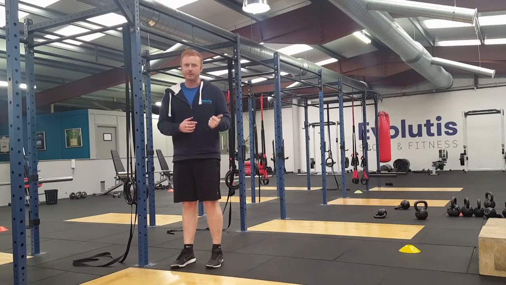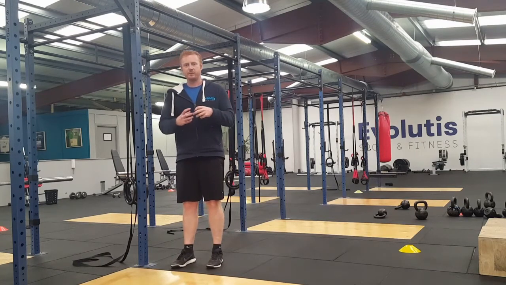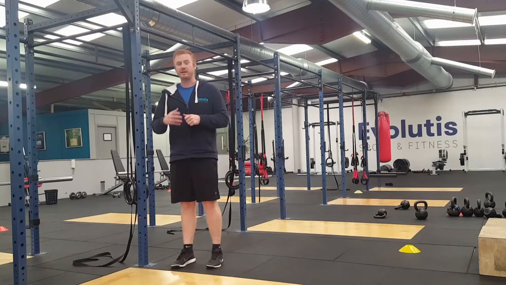So that's the difference between dynamic stretching, stretching on the move before you train, and static stretching, stretching to help you to return your muscles to their normal state after you've trained.